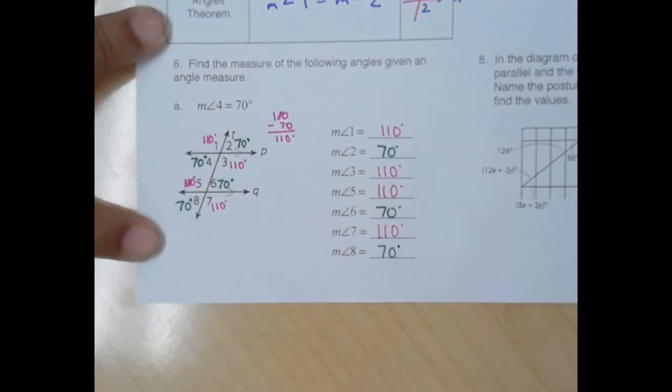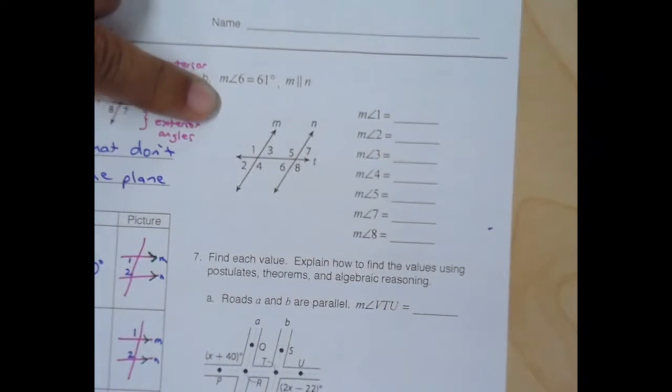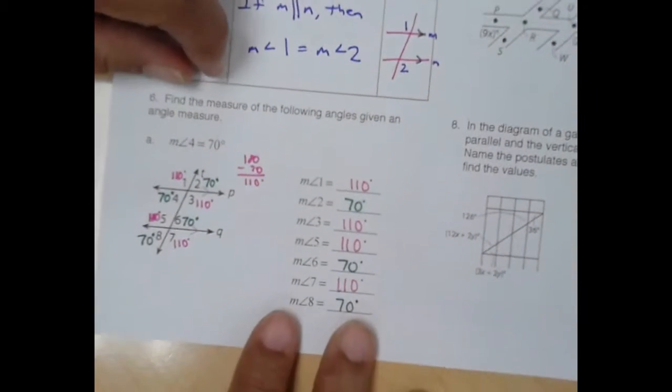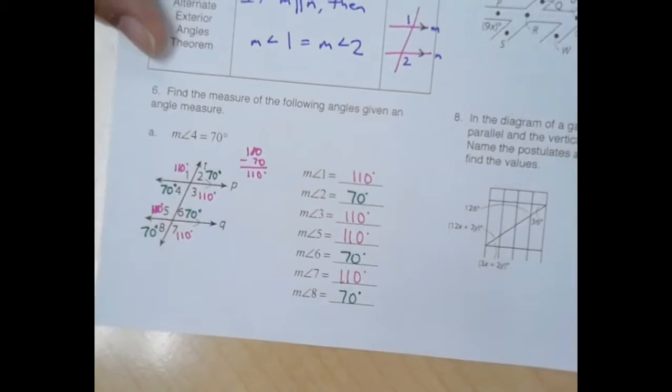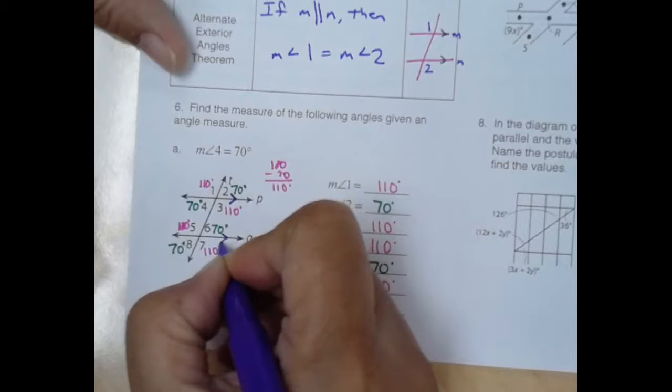Okay. All right, let's see if you can do this one. Try to do this one on your own. And by the way, you can only do what we just did if you see those parallel lines. The reason I could do that on this one is that notice I have arrows right here.